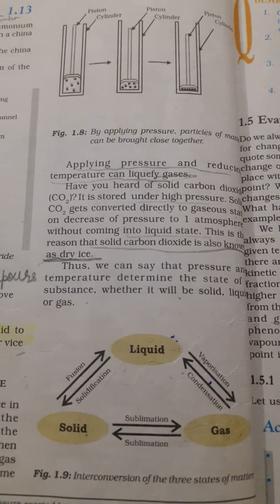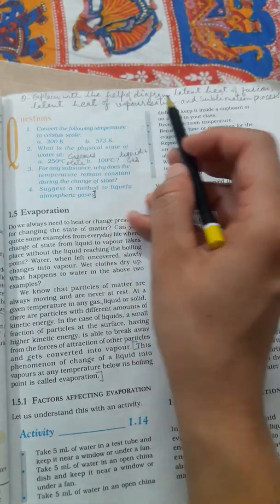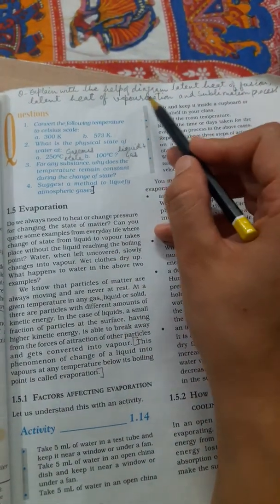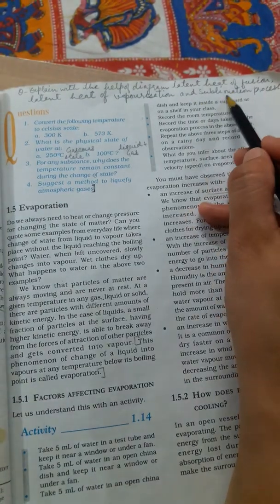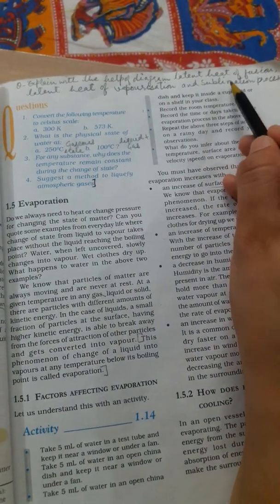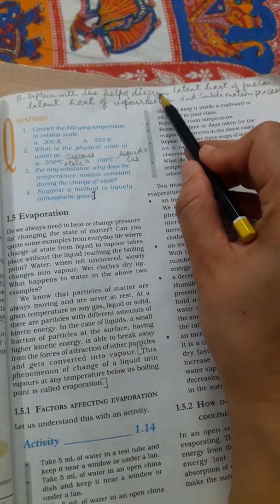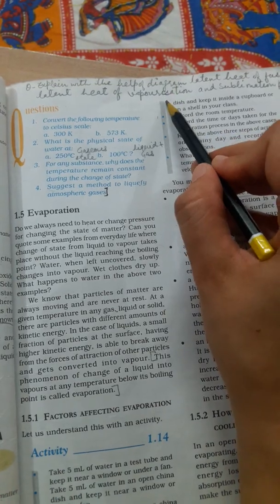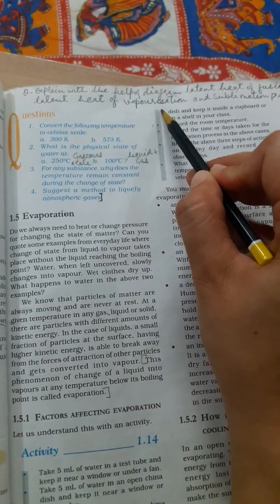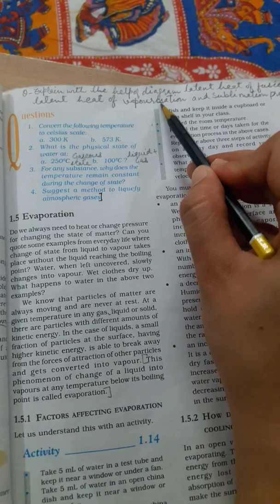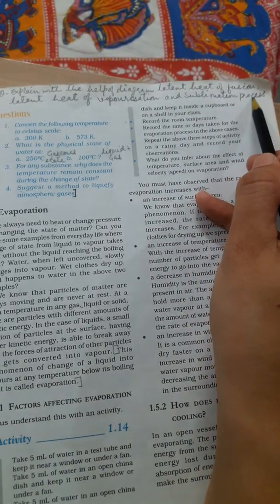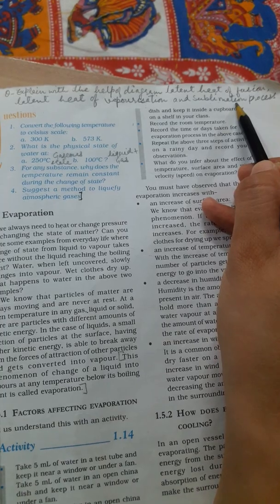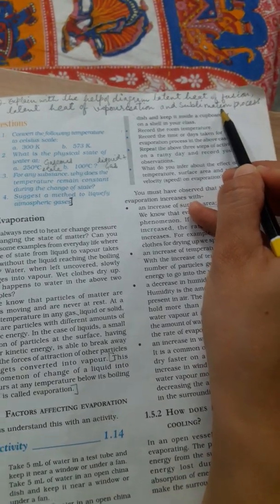Now it is time for the assignment. The first question is: explain with the help of a diagram latent heat of fusion, latent heat of vaporization and the sublimation process, all three with the help of diagrams. In latent heat of fusion and vaporization, you also have to show why the temperature does not rise while converting their states. And in the sublimation process, you have to draw the diagram either with camphor or ammonium chloride and explain the process.